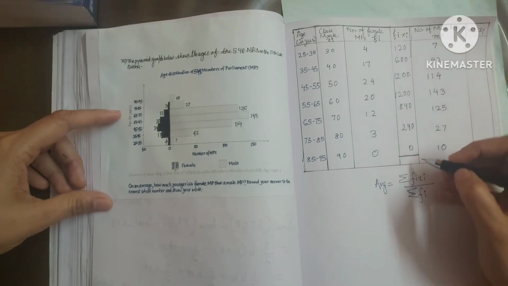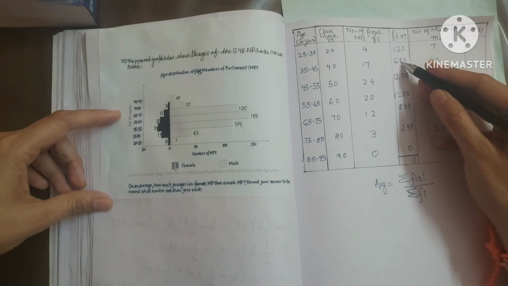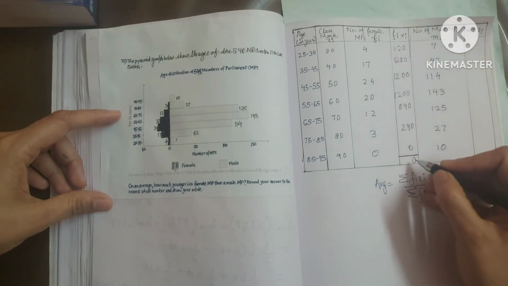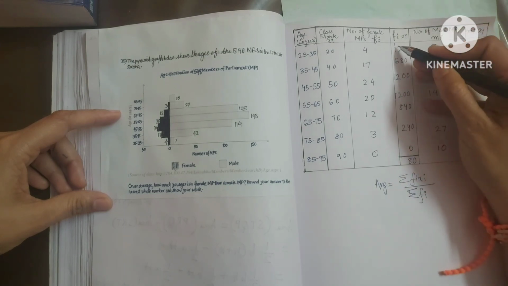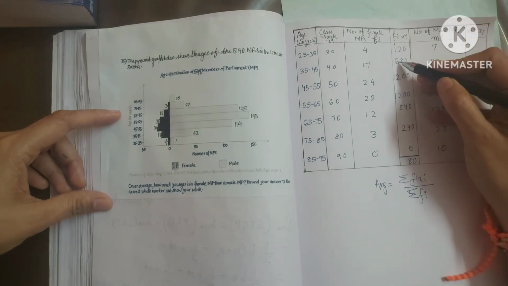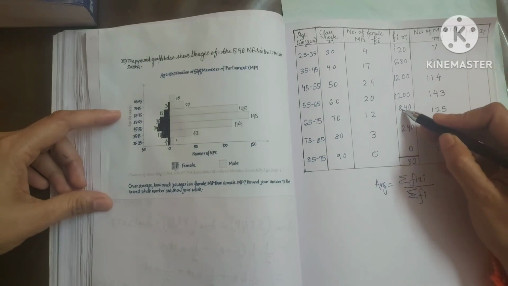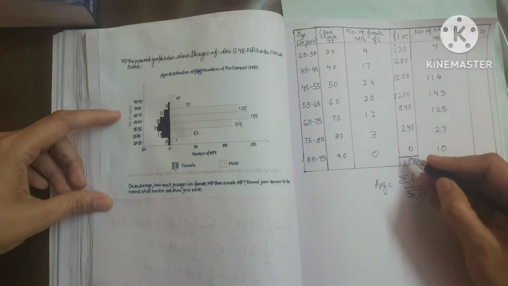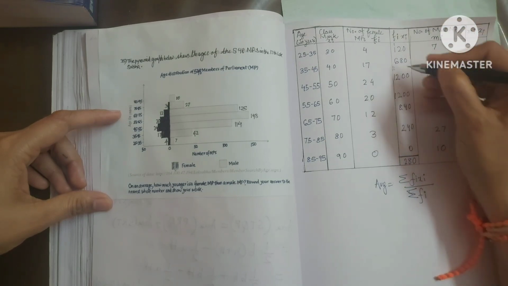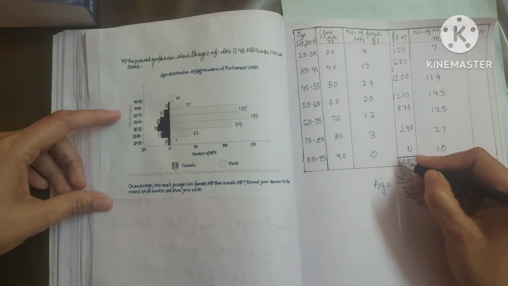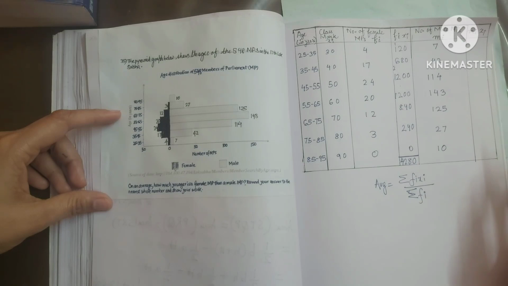0 0 0 0 0, all zeros come. Then 4 plus 4 is 8, 8 plus 8 is 16, 16 plus 2 is 18. 1 gets carried over. 1 2 8 10 12 20 22. 2 gets carried over. 1 2 3 4, 4280. This is the summation of FI/XI.